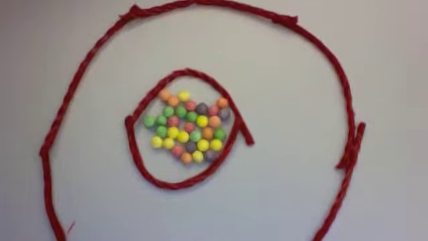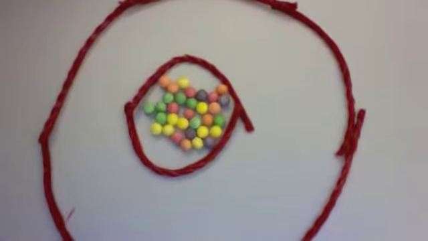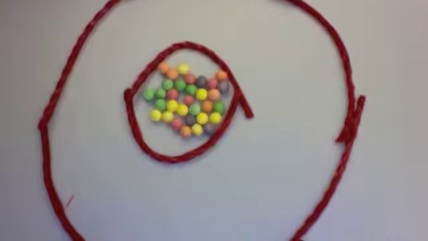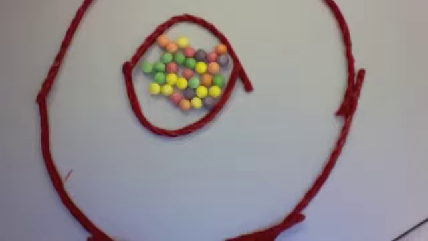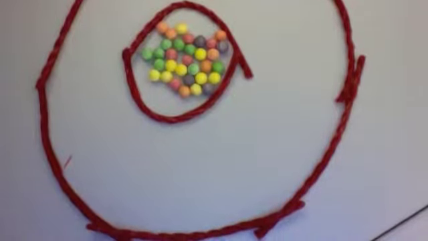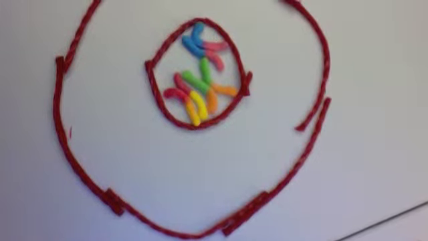The first phase is prophase. In prophase, chromatin condenses into sister chromatids, which are joined by a centromere. Nucleoli disappear and the mitotic spindles begin to form from the microtubules of the centrosomes, which begin to move away from each other. The second phase is prometaphase.